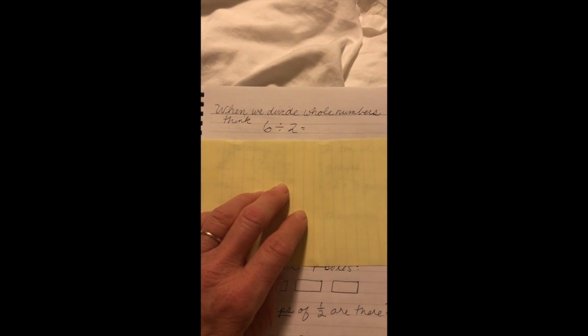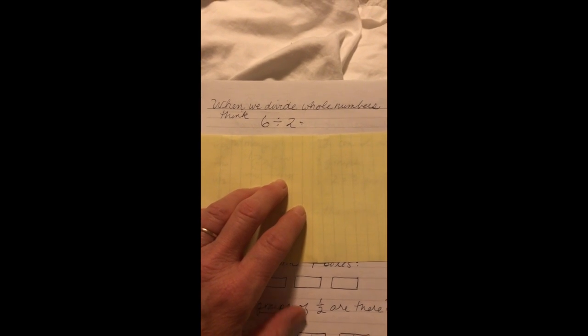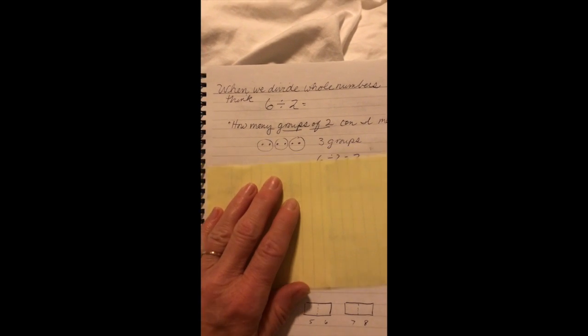When we prepare to divide fractions, we need to start with thinking about whole number division. When you see 6 divided by 2, we need to think of it as how many groups of 2 can I make? So if I draw 6 dots out here, how many groups of 2? I can make 3 groups. Therefore, 6 divided by 2 is equal to 3 groups.